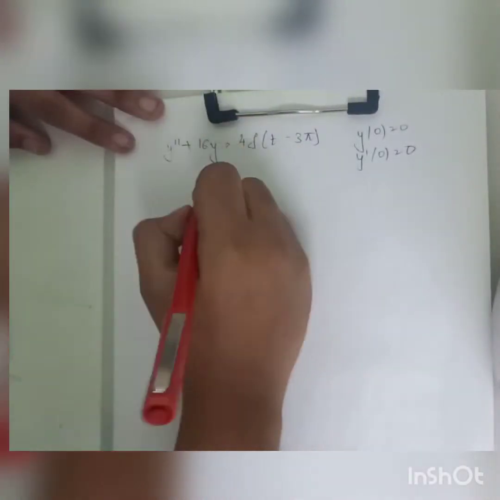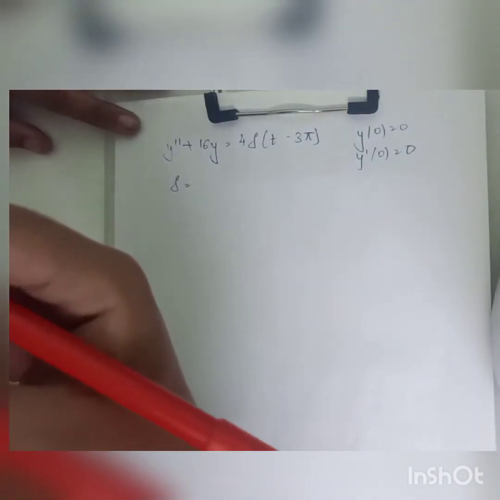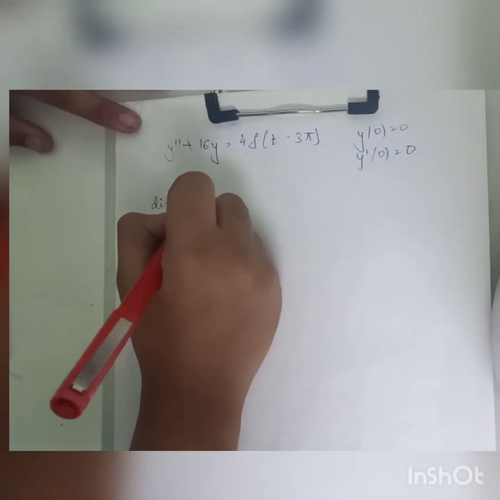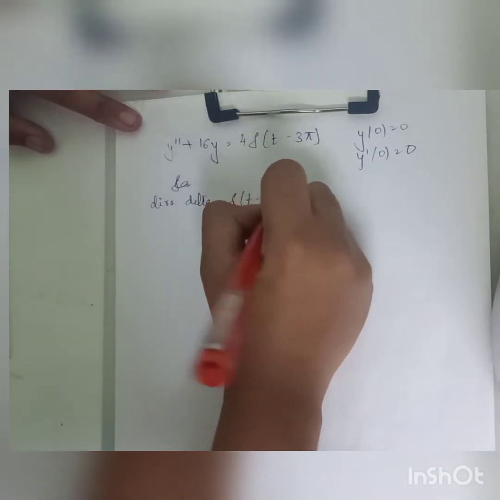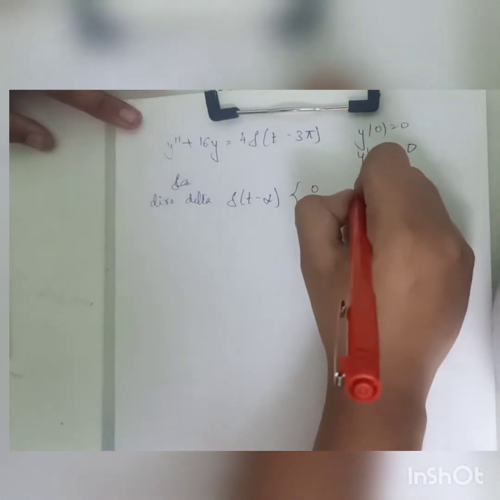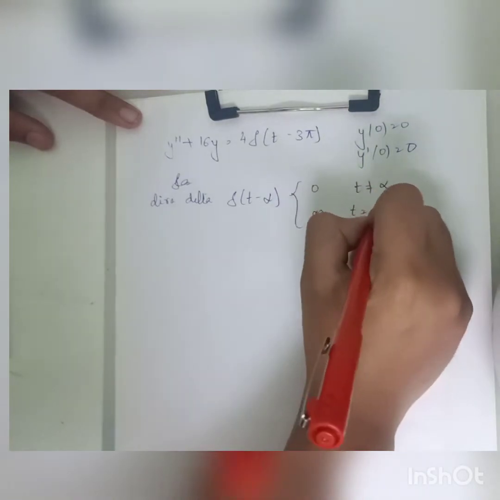Okay, what is the Dirac delta function? It can be defined in the form of delta t minus alpha, meaning its value is 0 for t not equal to alpha, and its value is infinity for t equal to alpha.